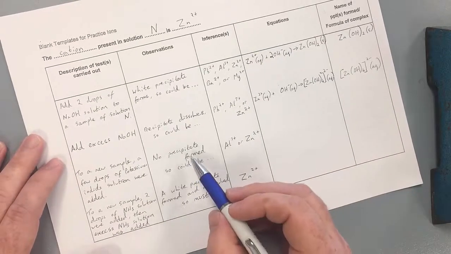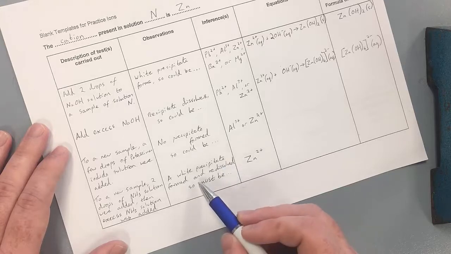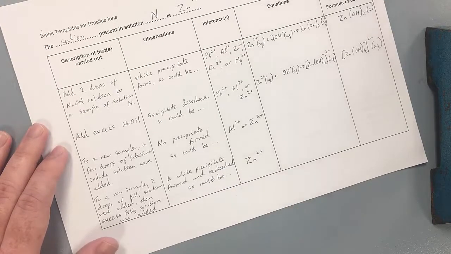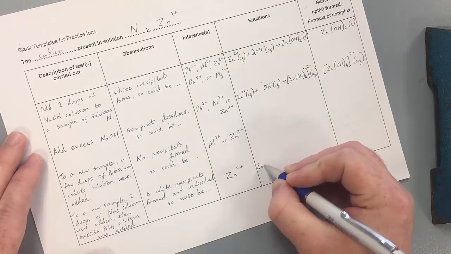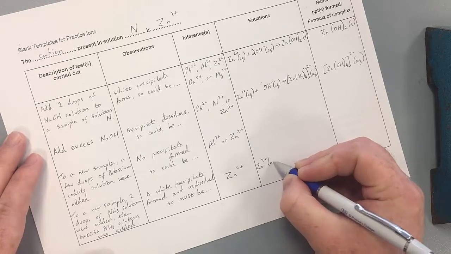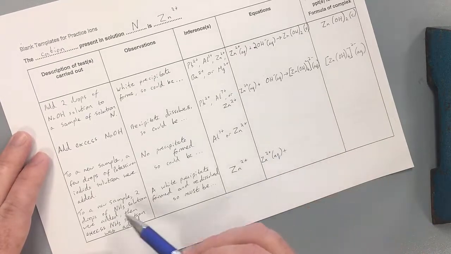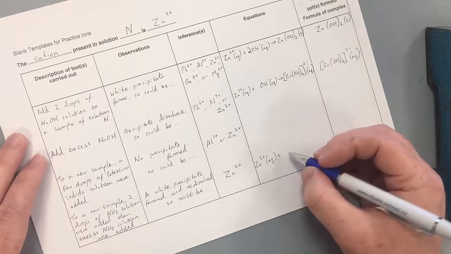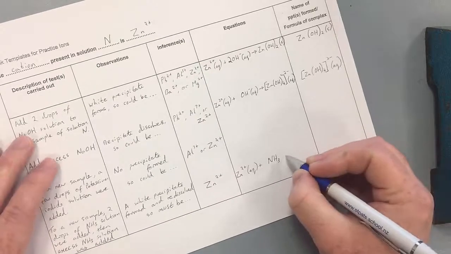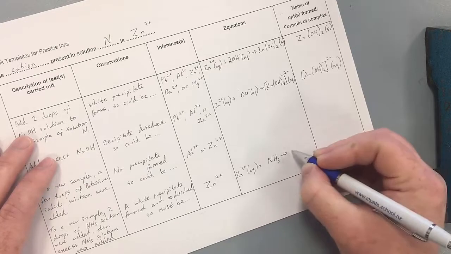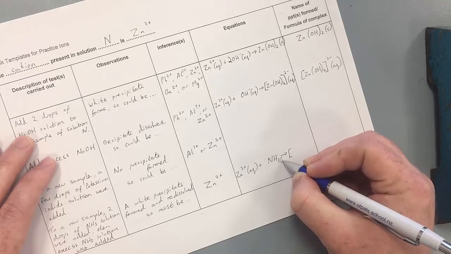All right, down here no precipitate was formed, so we don't need an equation. And at the bottom a white precipitate formed and redissolved, so we need another complex formula here. So again, we're starting with the zinc, that's our cation, and this time we're adding that to ammonia. This is where the excess part came in. So NH3, and then arrow, and square brackets. Oh, I forgot my aqueous there.